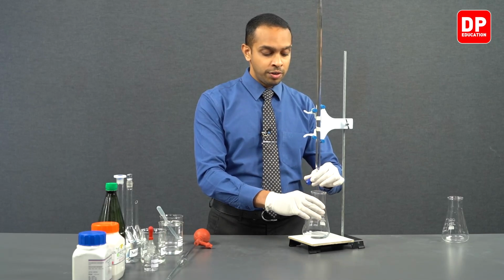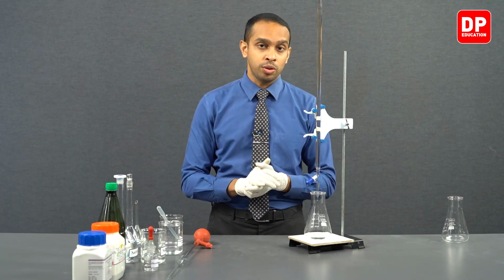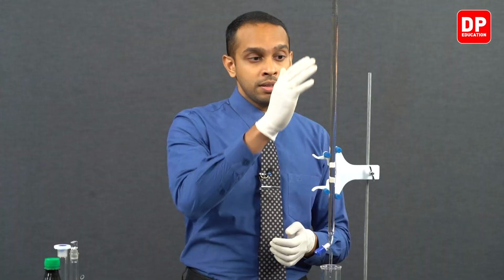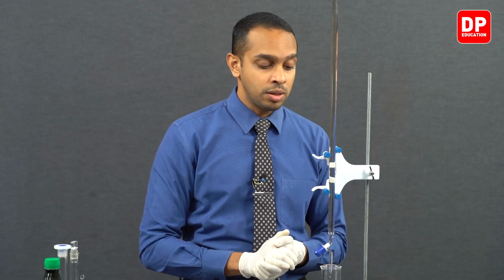Since we know the very first titration gave us a burette reading of 26.3 milliliters, we are going to add sodium hydroxide all the way up to around 20 or 21 cubic centimeters without problem.